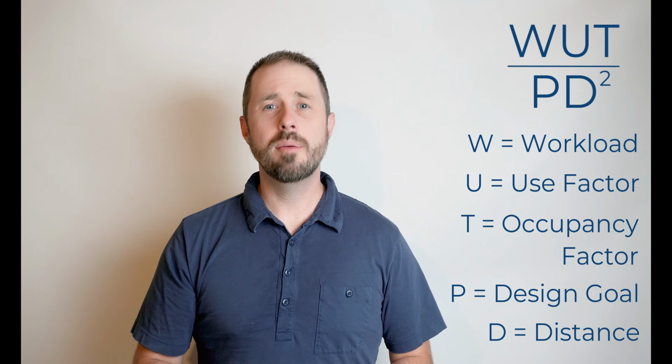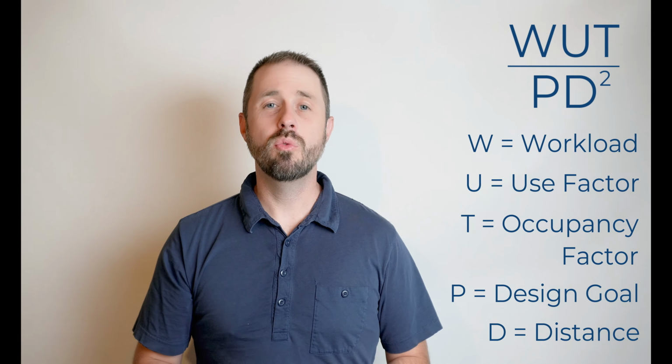Once we get that WUT over PD squared, we can use that information to go back to a lookup table in our guidance documents in that NCRP report number 148. We can go back there and we can look up that value against the max operating voltage, the max kVp, and determine the amount of shielding that needs to be put into the barrier.